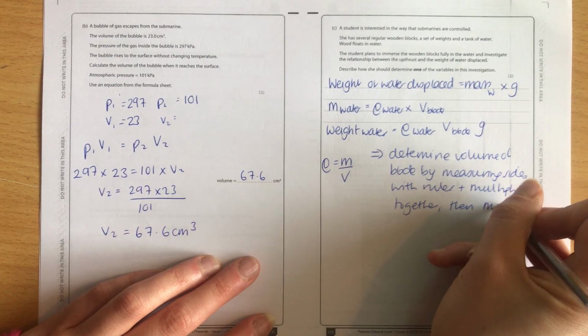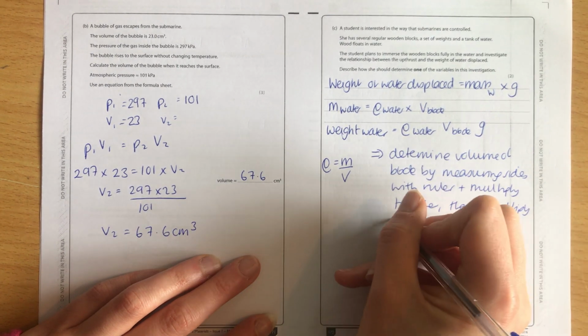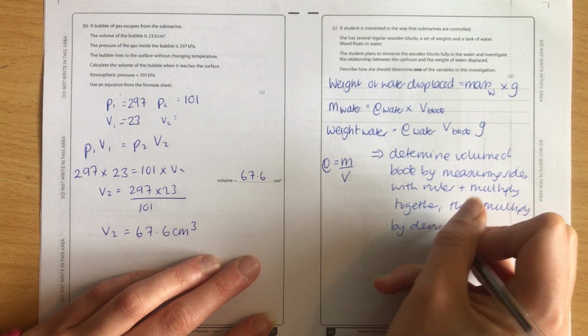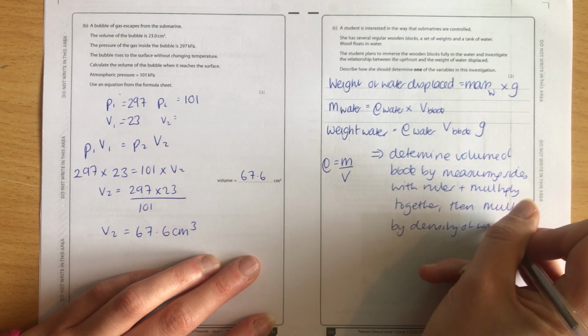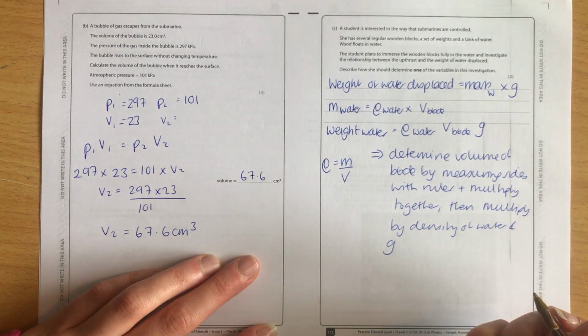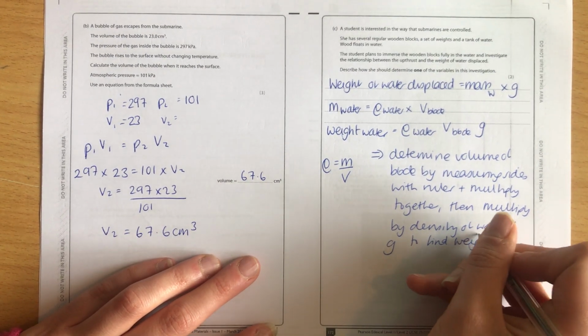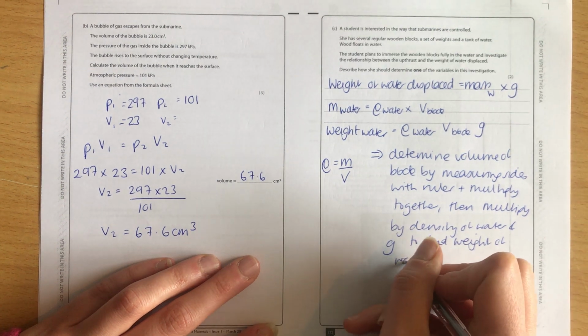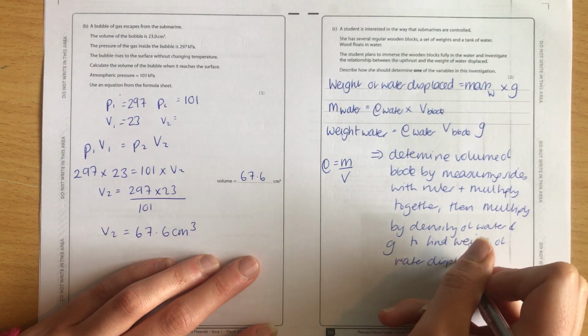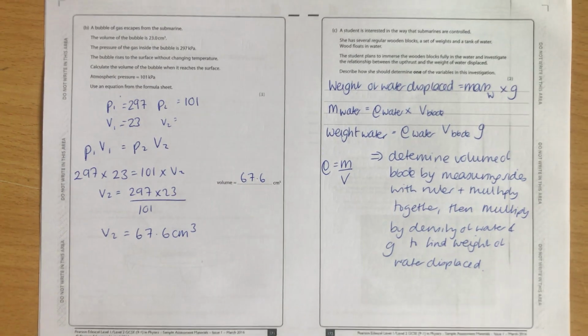Then multiply by density of water and g, and they're constants, so you don't need to measure those, to find the weight of water displaced. It's quite a tricky question, I think, there, especially giving you that choice.